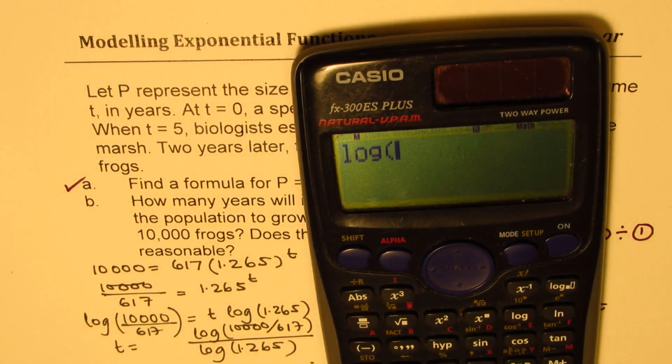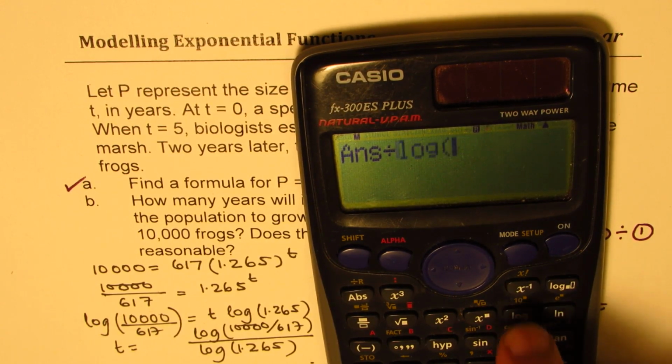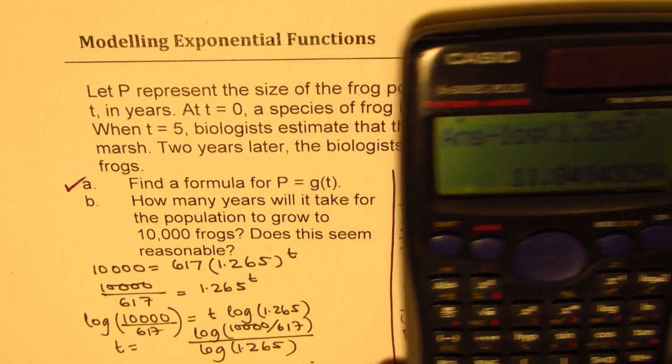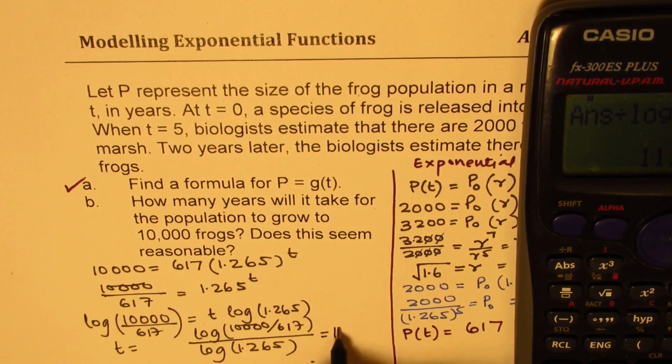Let's find this answer. So we have log of 10,000 divided by 617, and we'll divide this by log of 1.265, which gives 11.849. Let's say 85.